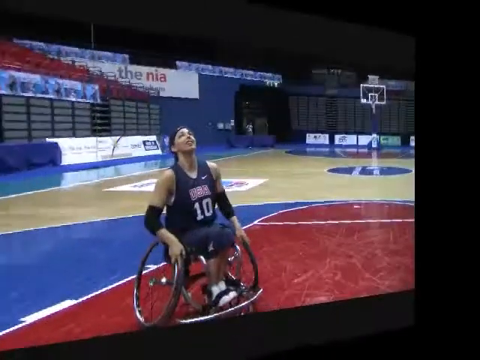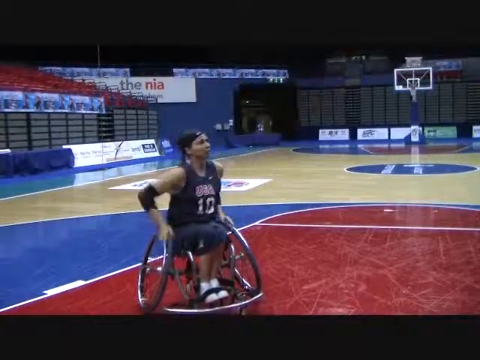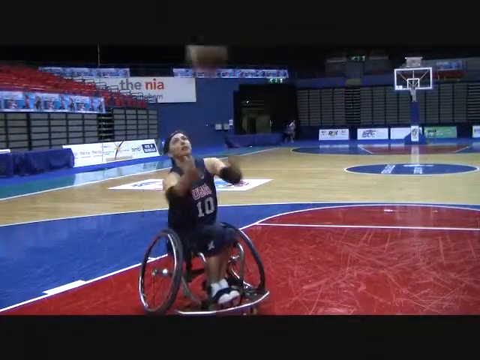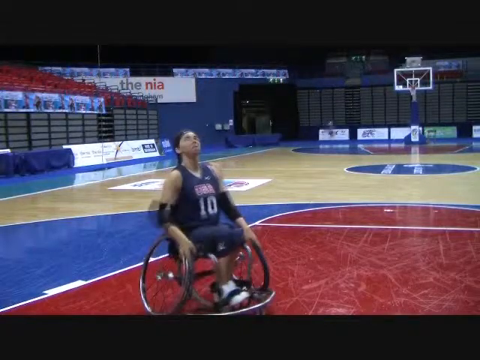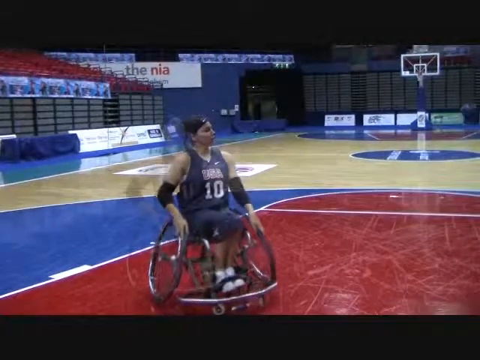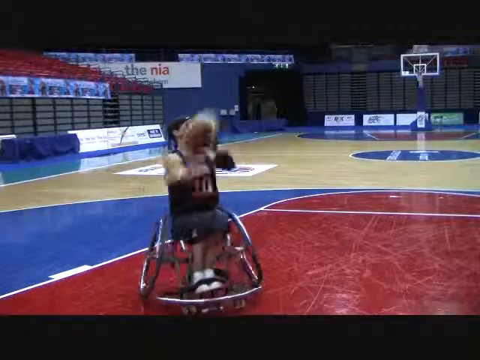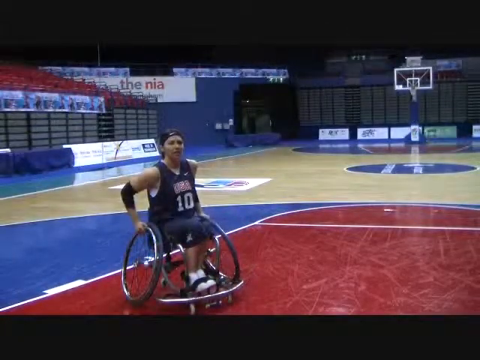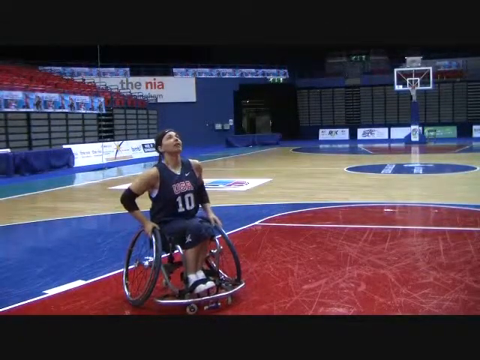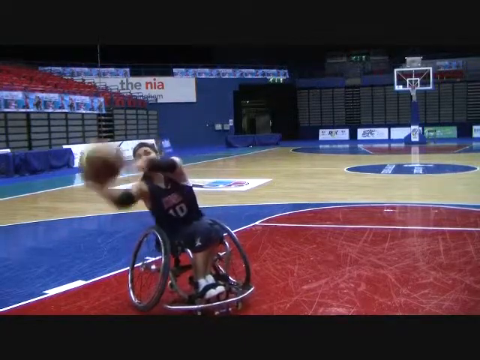Two-handed over-the-head rebounds can be executed by the Class 2 player, but these are often accompanied by a moderate loss of trunk stability. Two-handed rebounds to the side of the chair are rarely attempted and are accompanied by a significant loss of trunk stability.